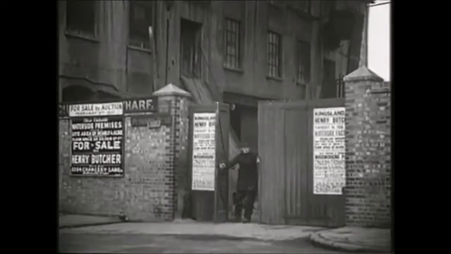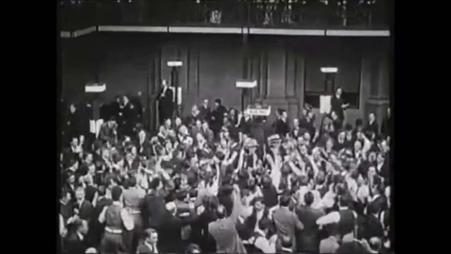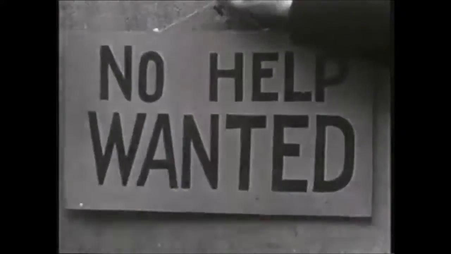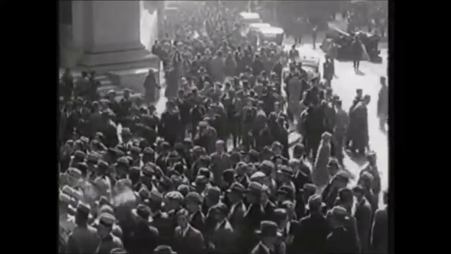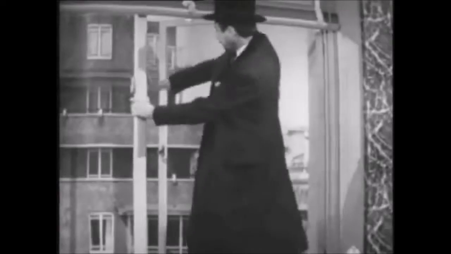In 1929, the stock market crashed, leading to the Great Depression, one of the most distressing times in American history. Millions lost their jobs, homes, and life savings. Banks collapsed and the economy plummeted. It sucked.